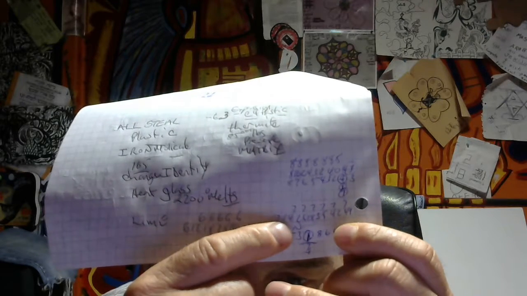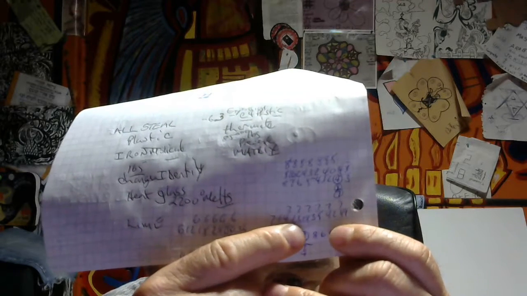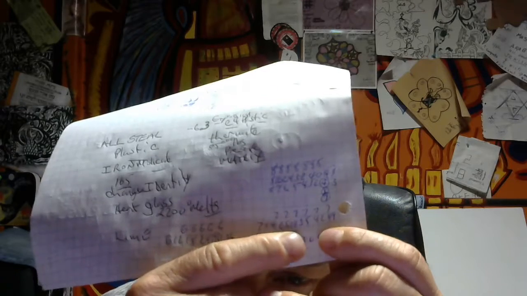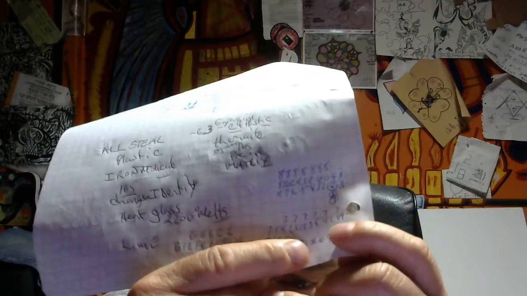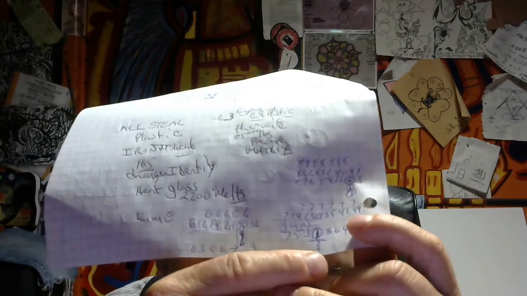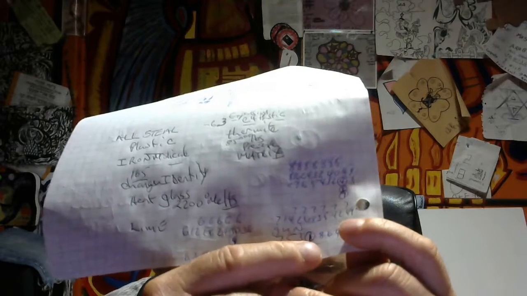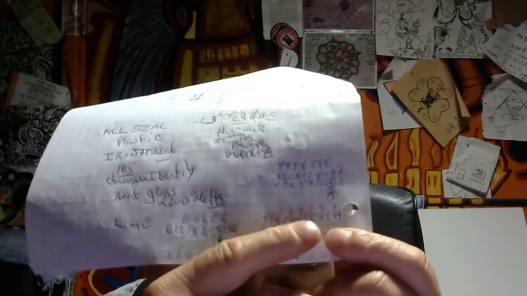7, 14. 14 is 5. 21 equals 3. 28 equals 1. 1 will now equal 7. 7 will now equal 4, and then go back to 1. We then get 318. Then we get 35.